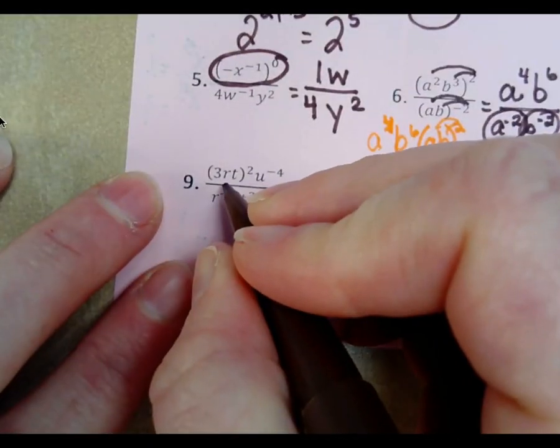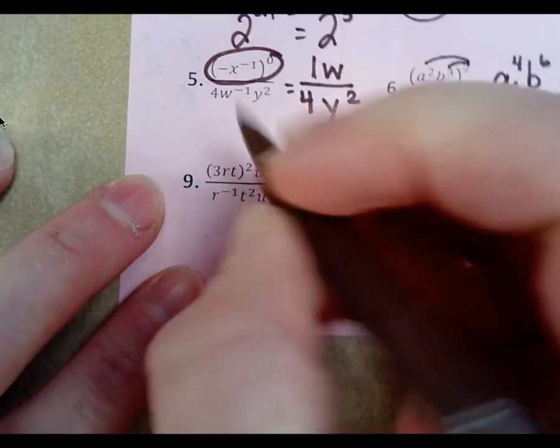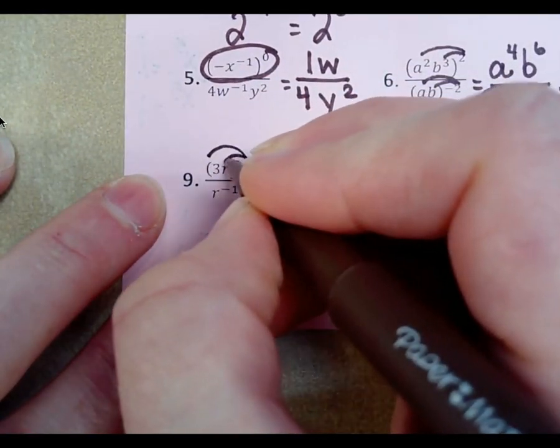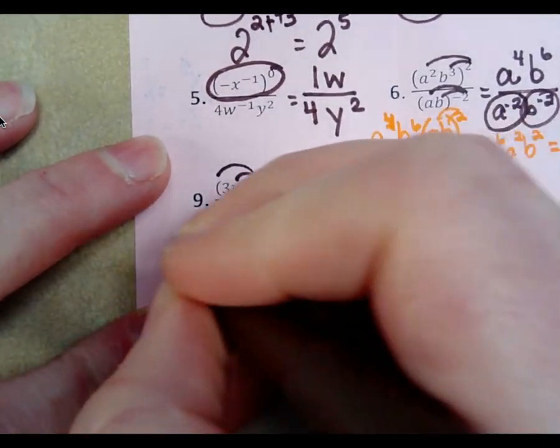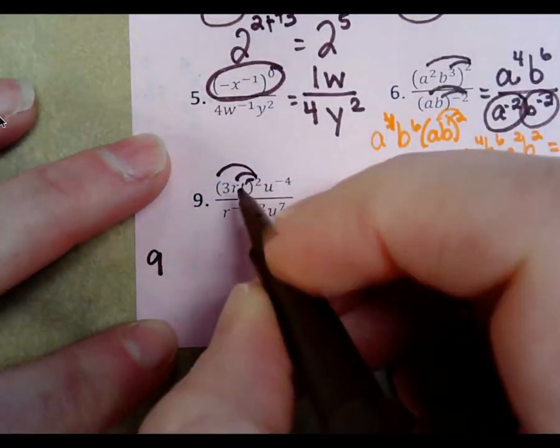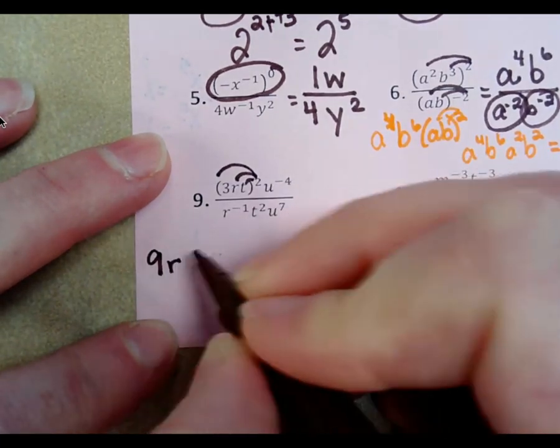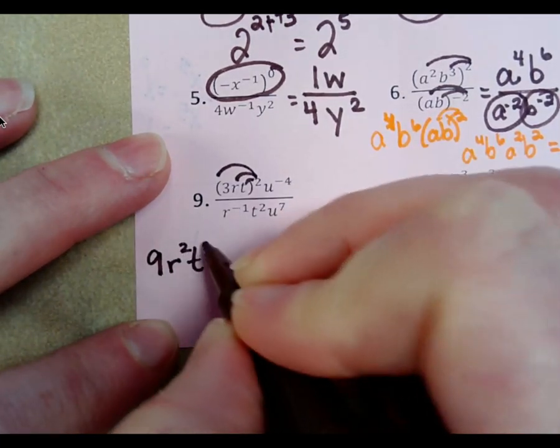We have (3r^2 rt)^2... so we're going to distribute. 3 squared is 9, r squared, t squared.